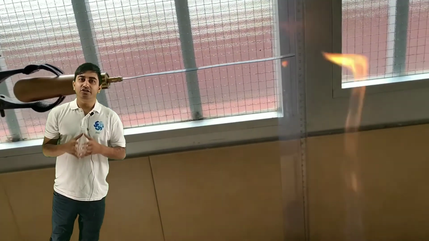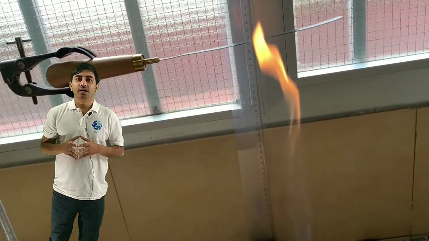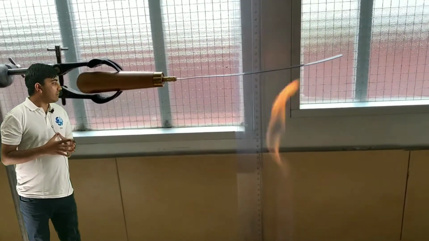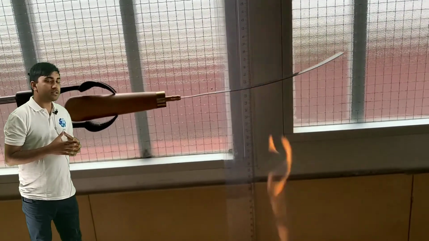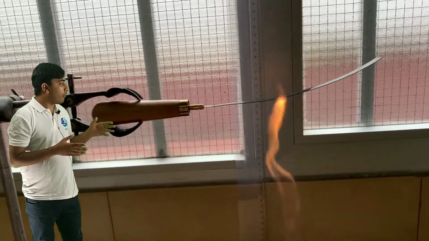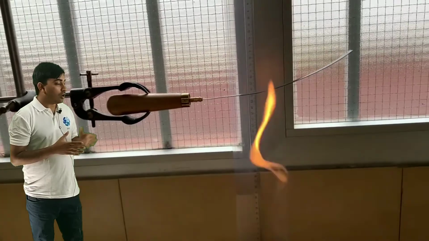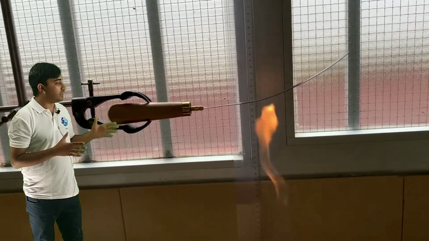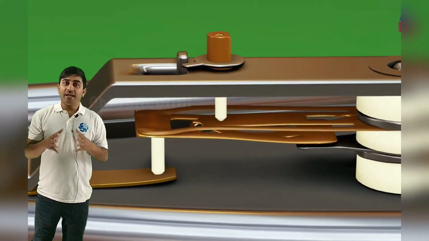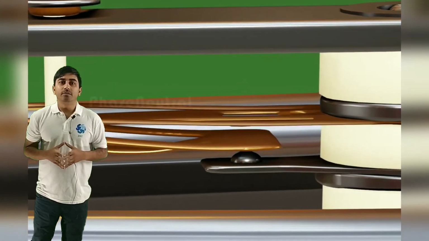Now students, let's do a demonstration for it. As you can see, if I heat the bimetallic strip, and suppose in this case the lower end is your copper and the upper end is steel, then now you can see that it will bend in the upward direction upon heating. There are many applications of your bimetallic strip.